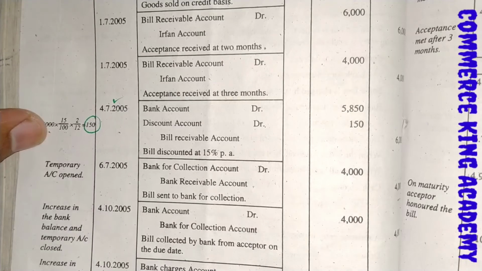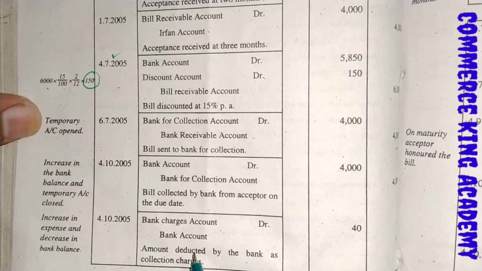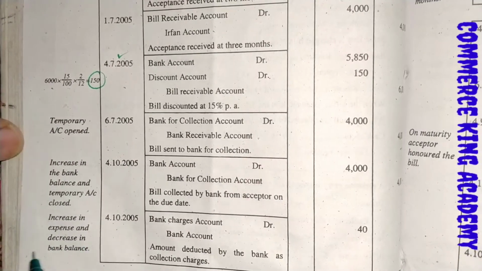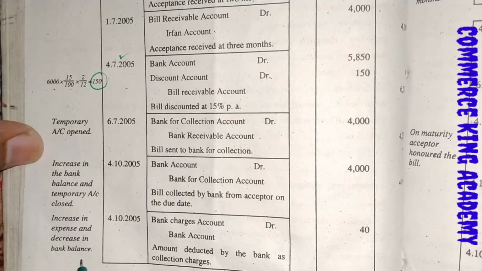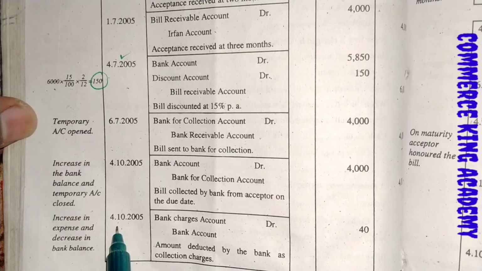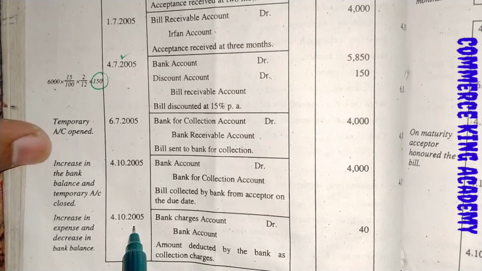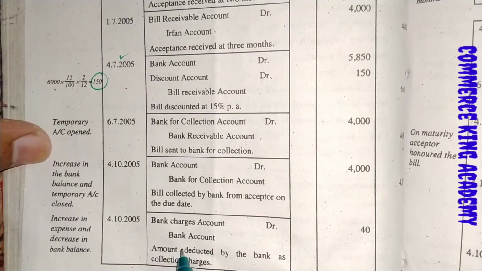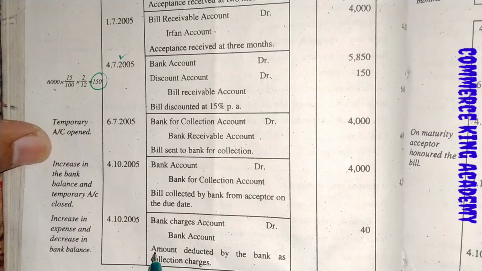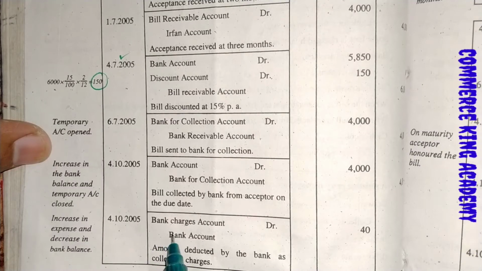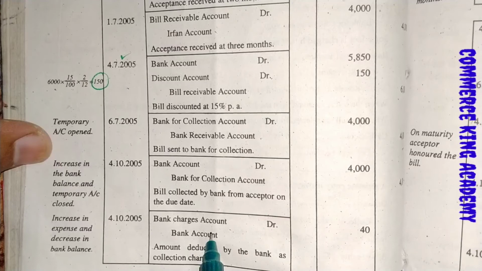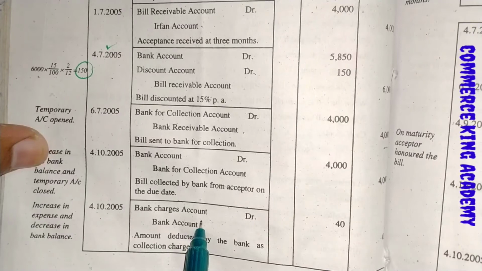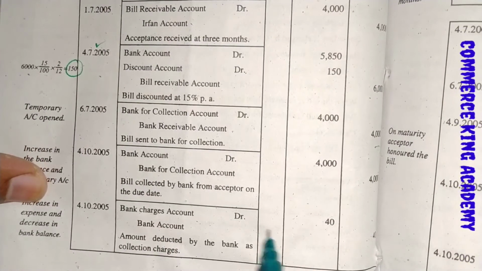Okay, another effect comes into existence with this impact, which is an increase in expense and a decrease in bank balance, which is why on the same date, 4th October 2005, after 3 months of drawing of the bill of exchange, Mr. Imran pays the charges of collection of bill of exchange to the bank. So the entry will be bank charges account debit, and bank account credit, amounting to 40 rupees.